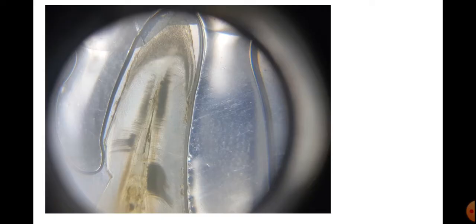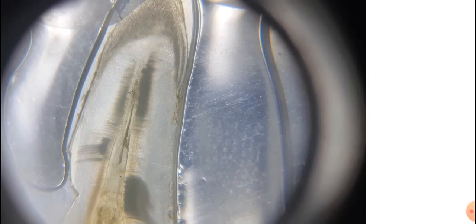This is the slide of the tooth. The slide of the tooth is very easy to identify as it is an unstained slide. It is like that of the bone, but there is much difference between the bone and the tooth. We can identify very easily that this is the slide of the tooth.